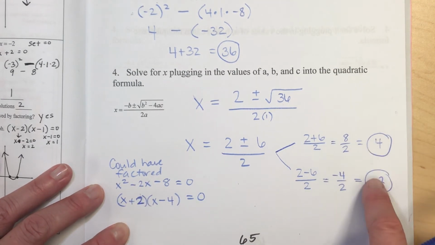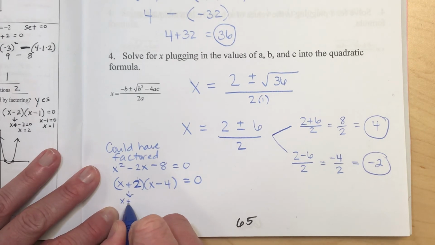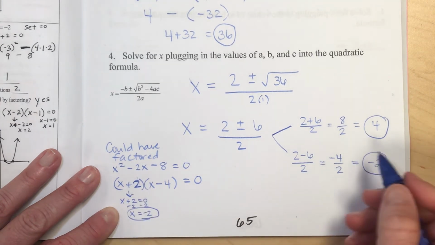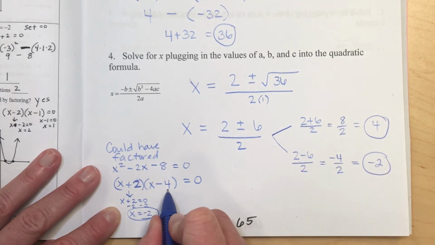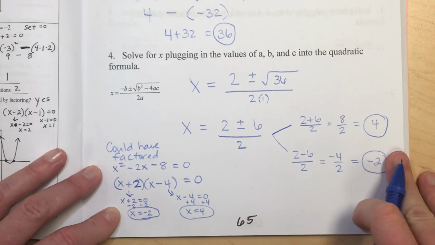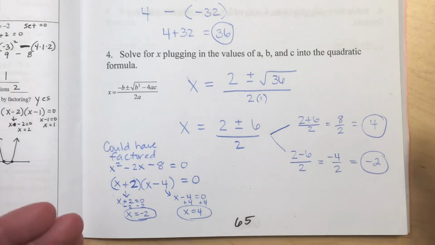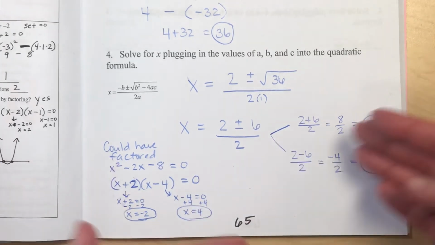How do we get these two answers? Well, by factoring, you set your factors equal to 0, and then you solve. And if I subtract 2 here, my solution is negative 2. So your solution is opposite of what you see in your factor. And then if I set this factor equal to 0 and I solve, I would add 4 to the other side, and this is how I get an answer of 4. So I want you to see that these two methods give the same answers, regardless of which method you use.